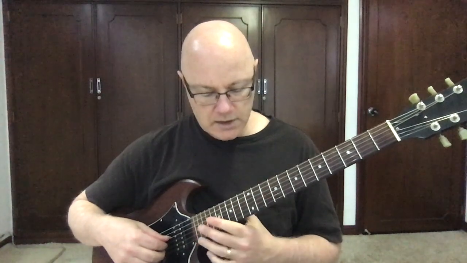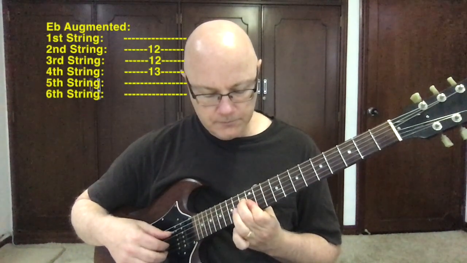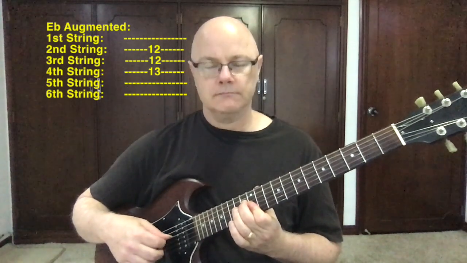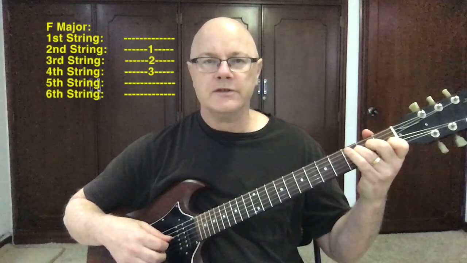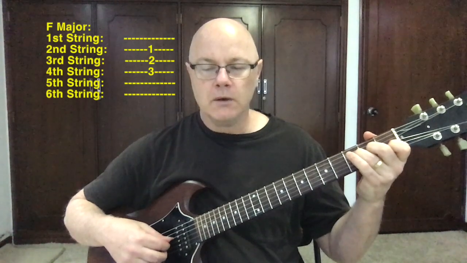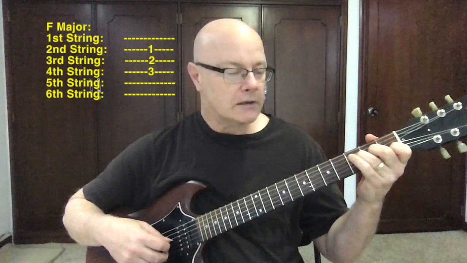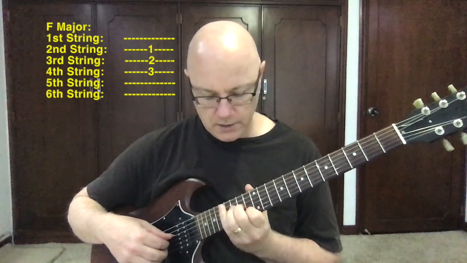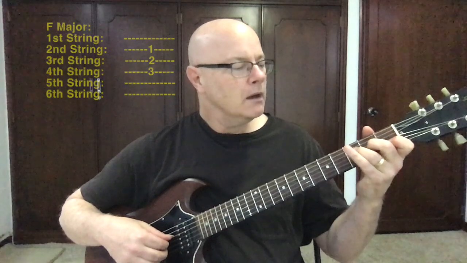Okay, the next one is an E flat augmented chord. Next up we have an F major chord, which I'll play down here in the first position. But remember, anything you play on the guitar, you can always add 12 and it repeats. So for this particular chord, you could also play it way up here. Same chord, just an octave up. Okay, so that is an F major chord.